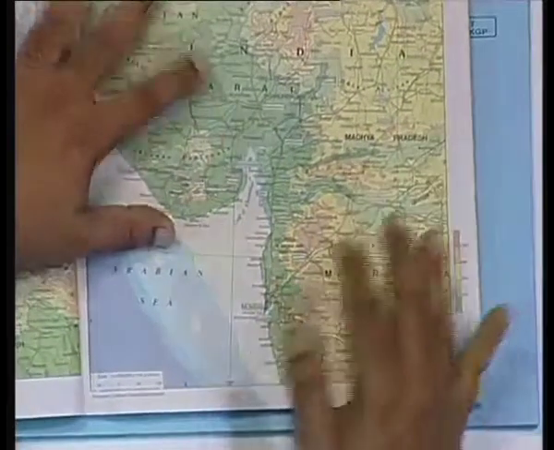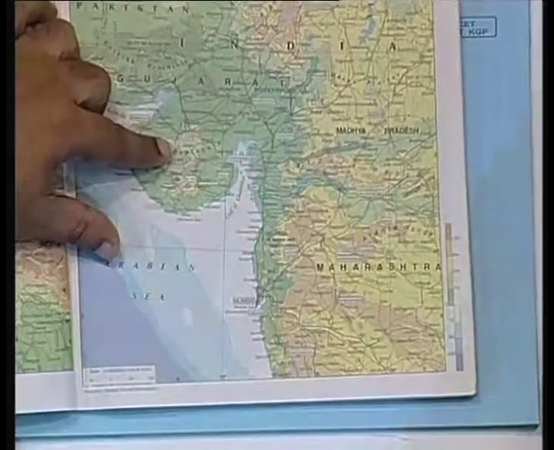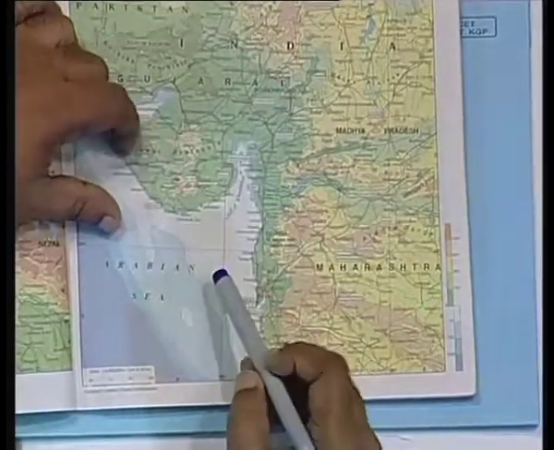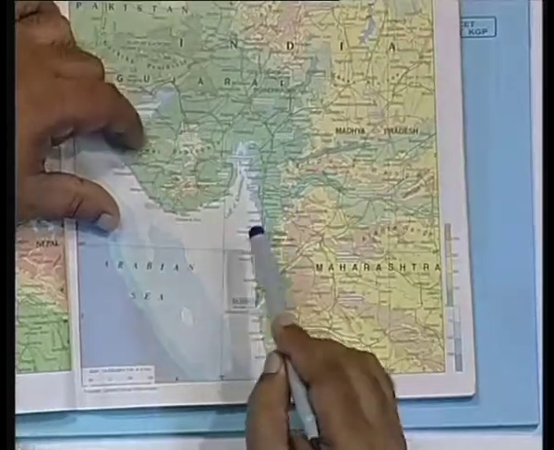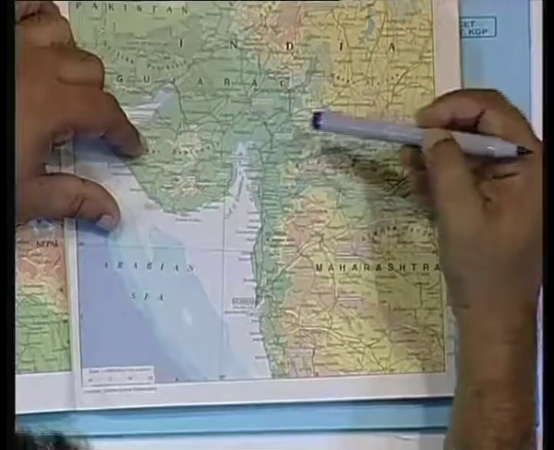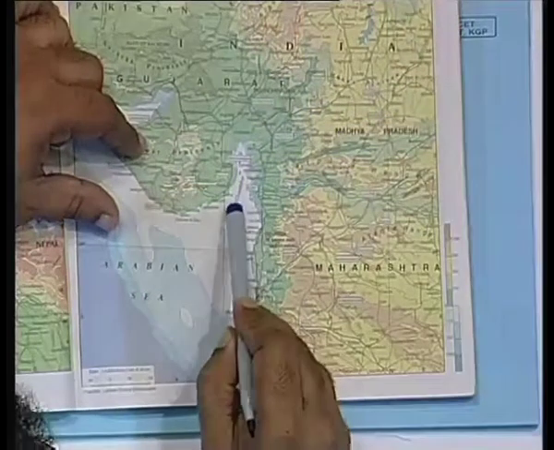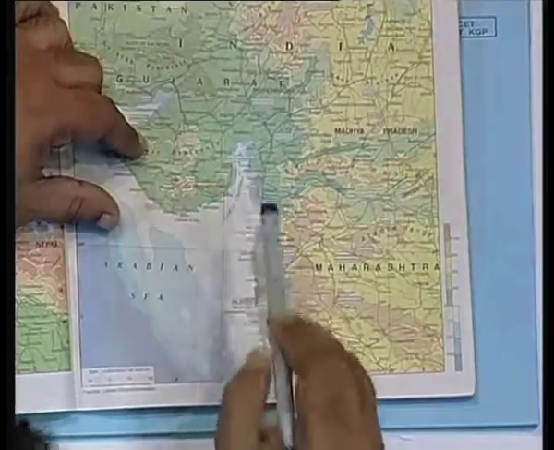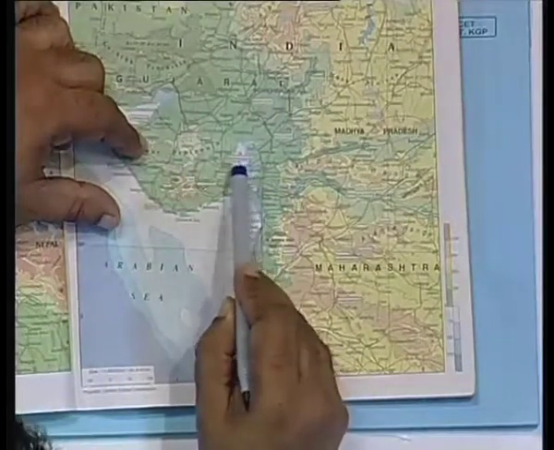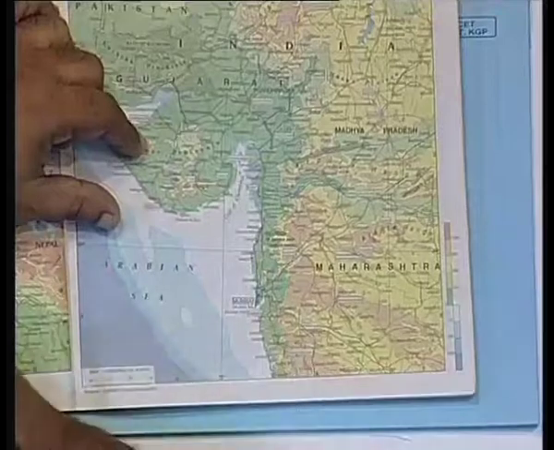Here is the site. Notice we were yesterday talking about this site, the Gulf of Cambay or the Gulf of Khambat. Notice that it is an estuary of many rivers and it has an elongated part, and it is possible to construct dams here, somewhere here.